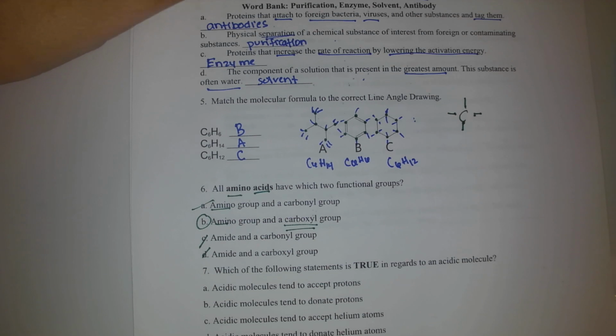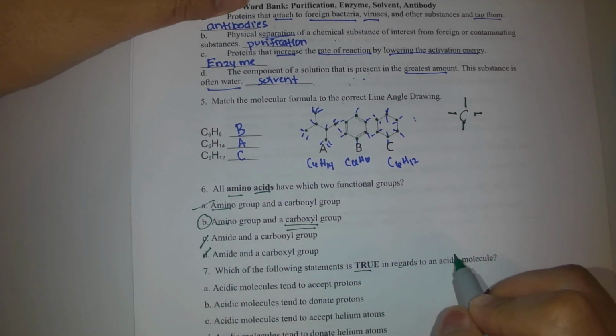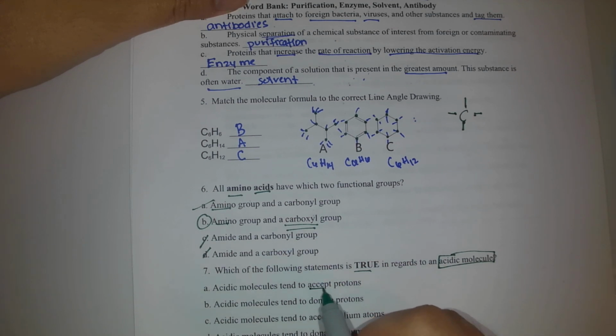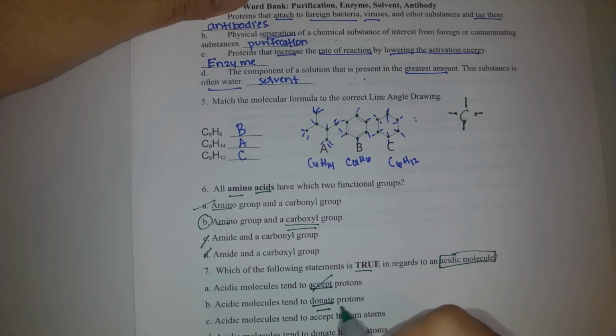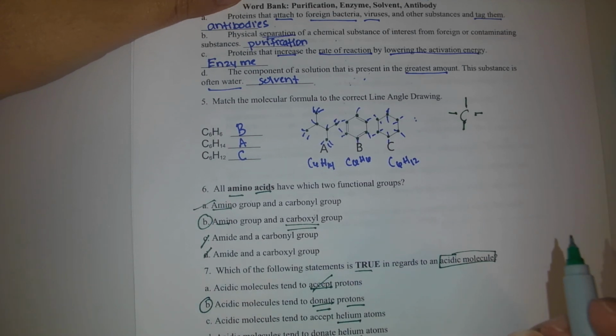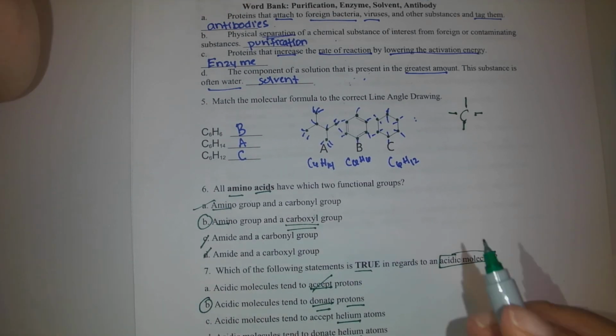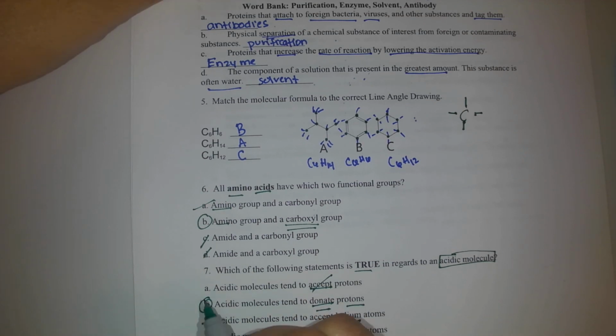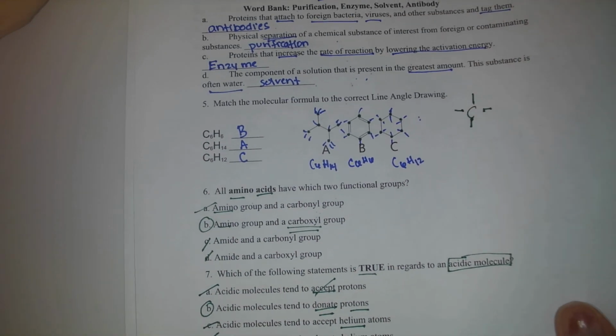Moving on, which of the statements is true in regards to an acid molecule? So remember, acid molecules do not accept, but they donate protons. Helium atoms, I'm thinking that they're trying to connect hydrogen and helium, so that's why they might have thrown that in there, but our answer would be B.